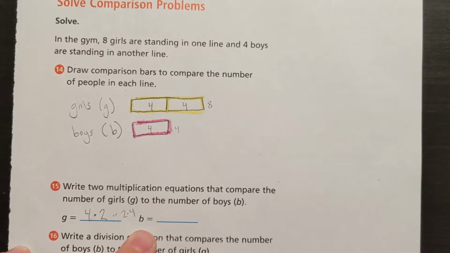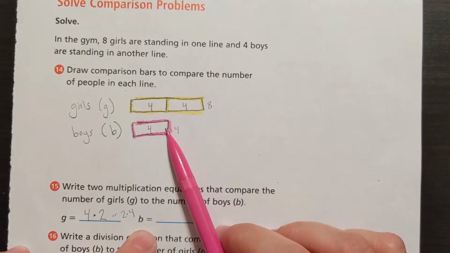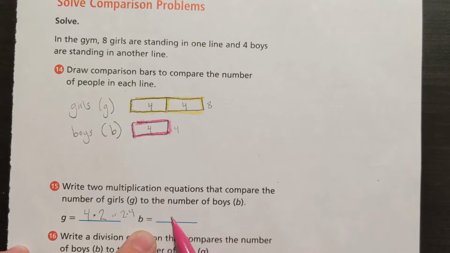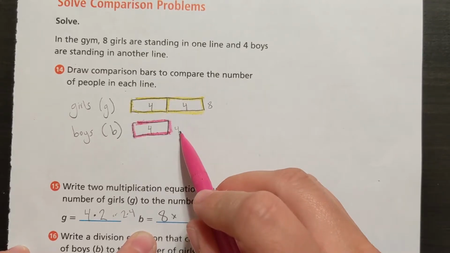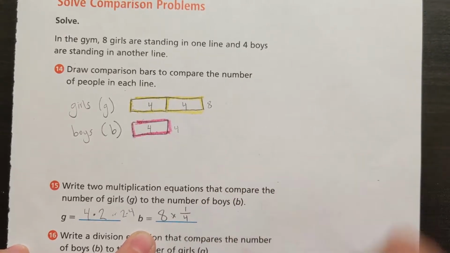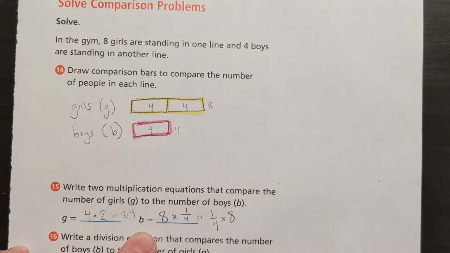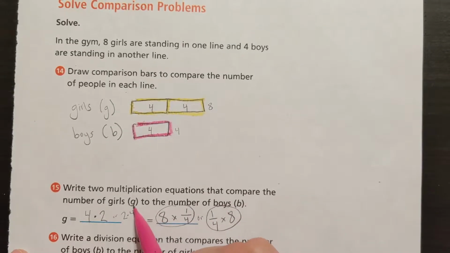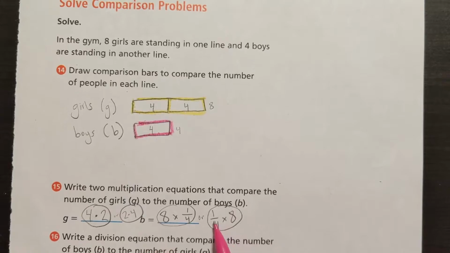And how would I get to B? Well, since the boys have less, that's going to be using a fraction in multiplication. So you would start with 8 times, and then you don't use 4. Remember, you make that the denominator. 8 times 1/4, or you could write it 1/4 times 8. They mean the same thing. That is the same as that because of the commutative property. Notice how I'm alternating what I use for my multiplication symbols. You need to make sure you are familiar with that: the little dot means multiply, so does the X.